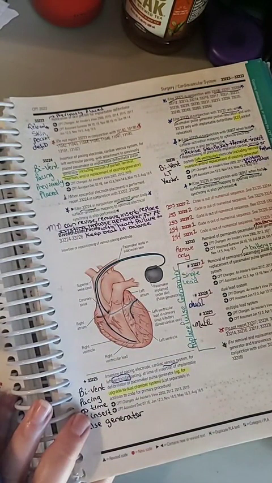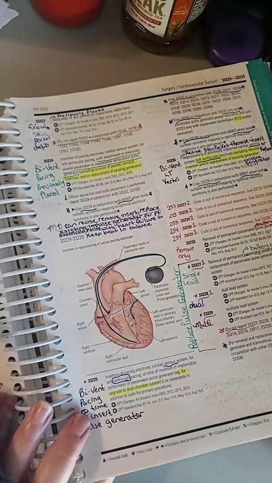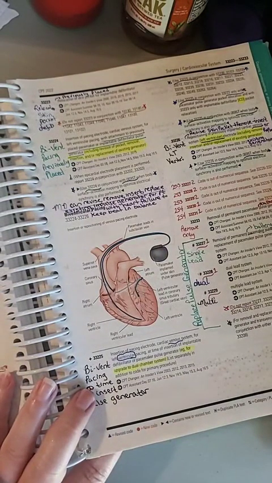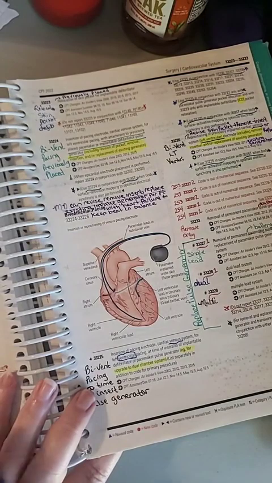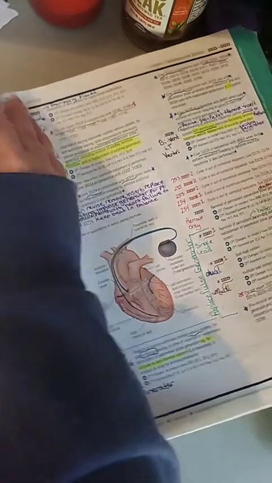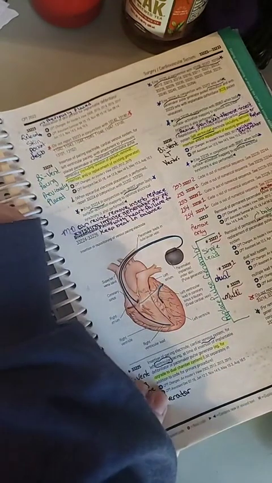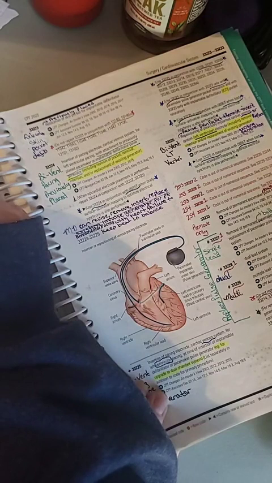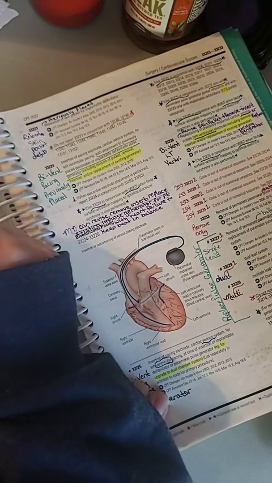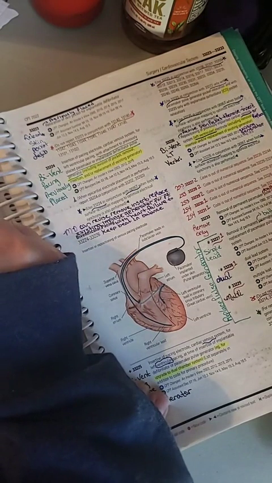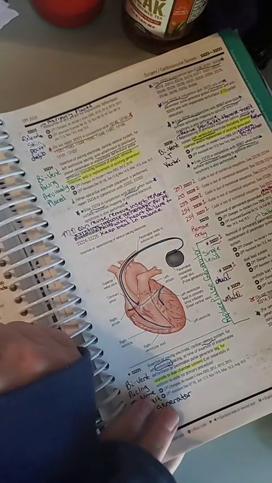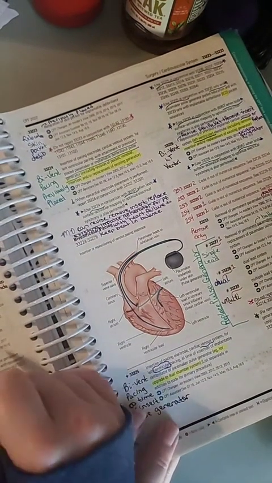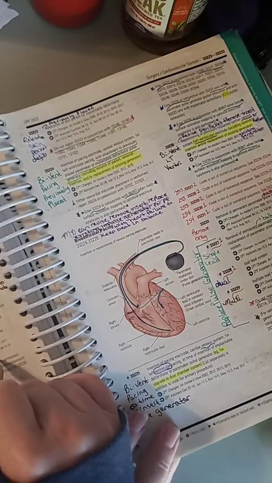This one includes rad. This one includes rad. I'm on 15, 16. I keep radiology in blue, but y'all do whatever color you want. 17 includes rad. 18 includes rad. 20 already includes radiology.